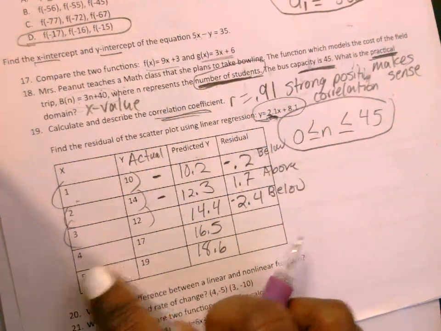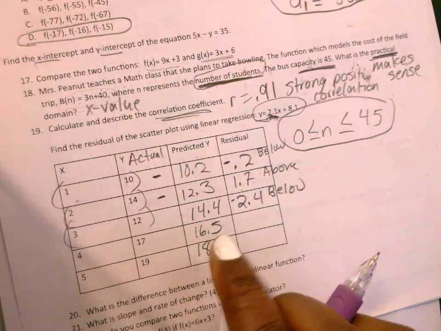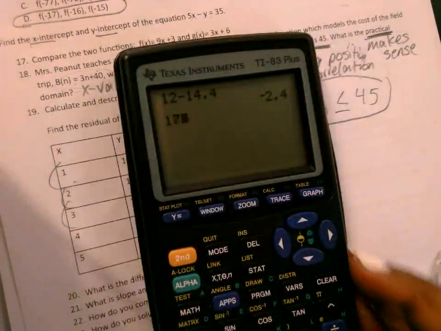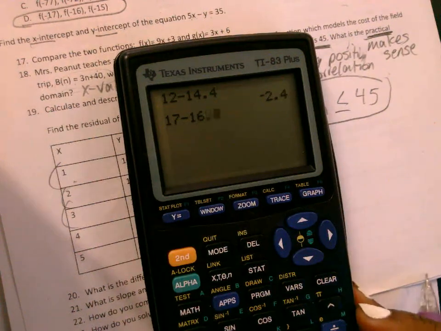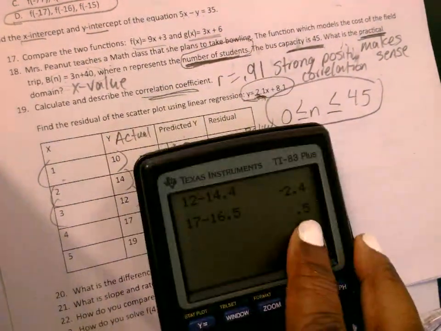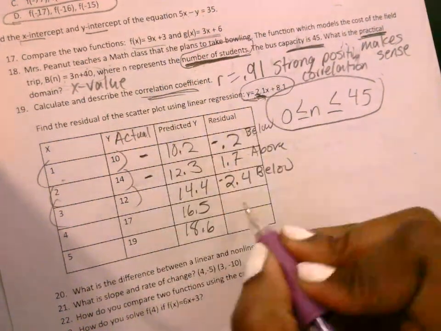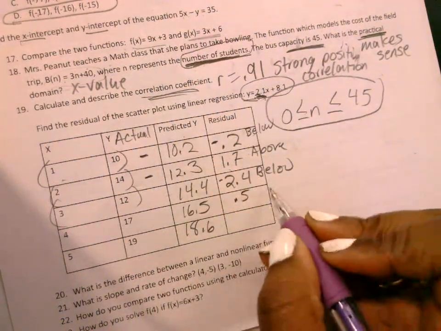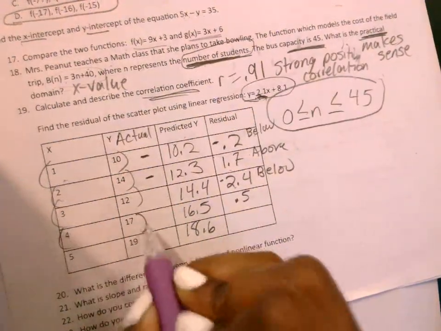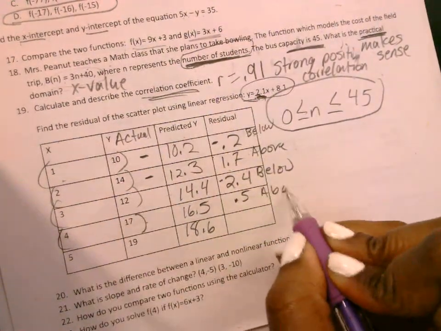Okay, how do you find the residual for 4? What do you do to find the residual? 17 minus 16.5. And what does that give you? 0.5. That gives you positive 0.5. So what does that mean since it's a positive residual? This actual point is above the line of best fit.